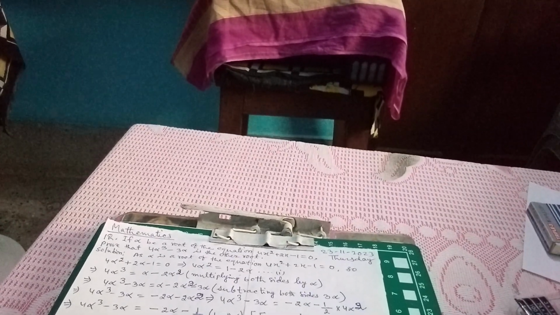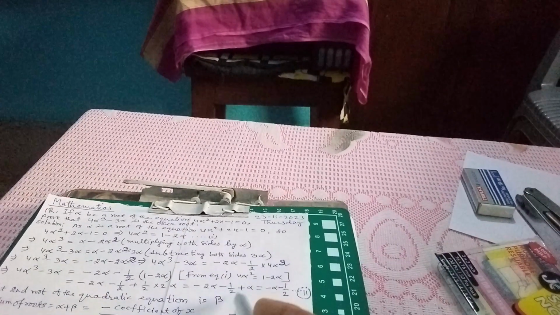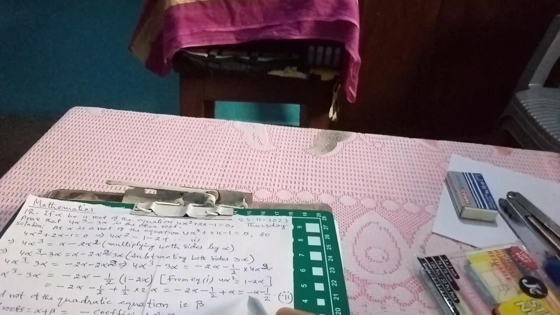So we get minus 2 alpha minus 1 by 2, because we are removing the bracket, and this 1 by 2 is multiplied by 1 and we get minus 1, and minus 1 by 2 multiplied by minus 2 alpha, we get 1 by 2 into 2 alpha, and that is equals to minus 2 alpha minus 1 by 2 plus alpha, and minus 2 alpha plus alpha equals to minus alpha minus 1 by 2. This is the second equation.